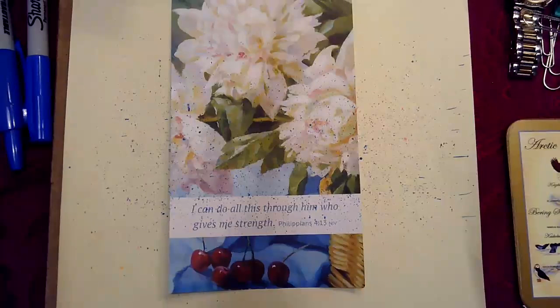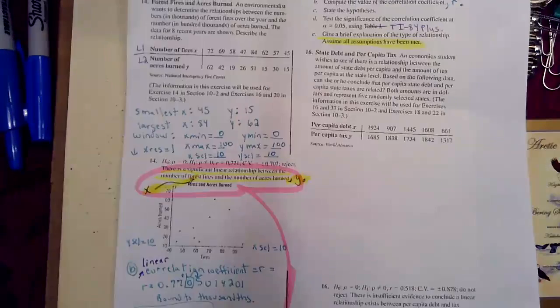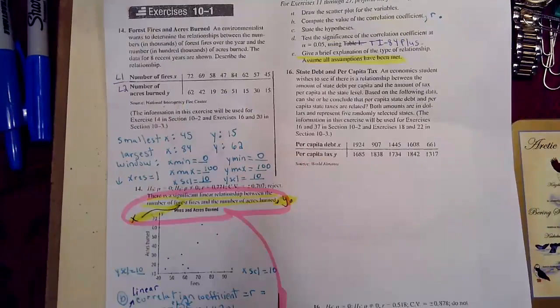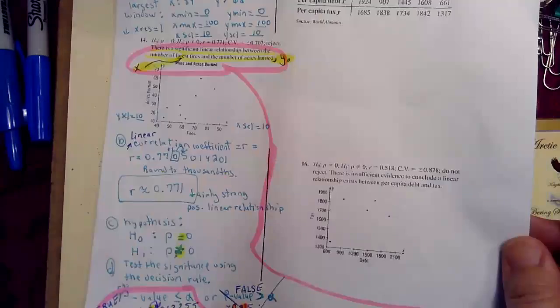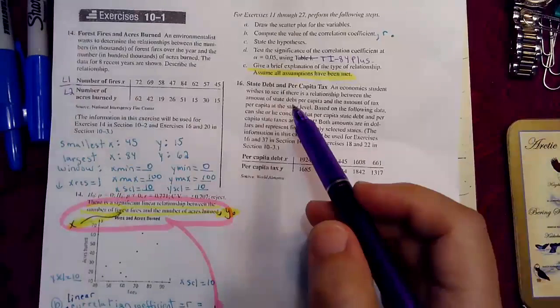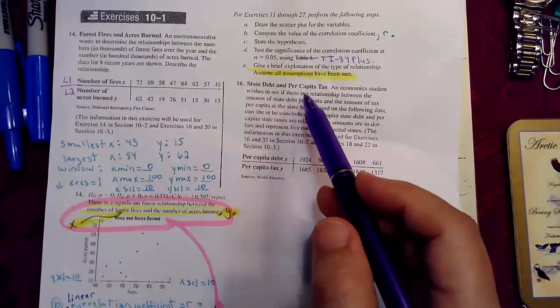Okay, so last time, in the part 1 video, I worked this problem with y'all. You remember that? I worked the forest fires and acres burned problem. Now I'm going to work this problem with you, the state debt and per capita tax.